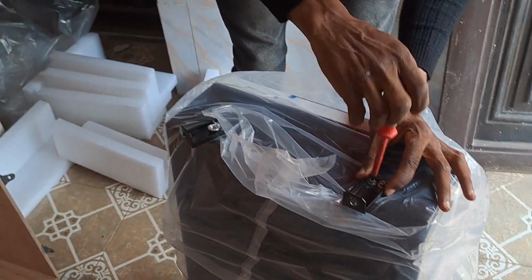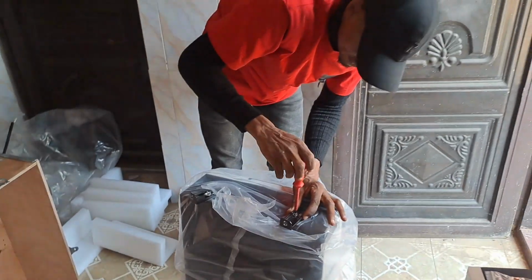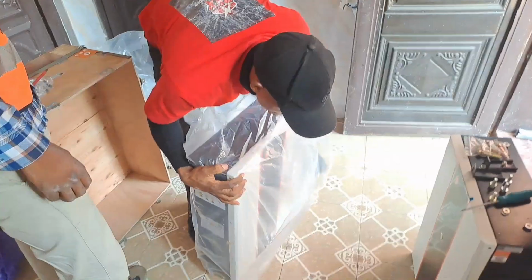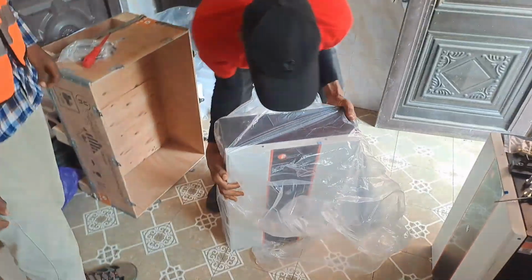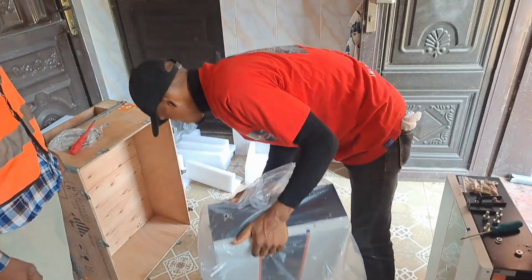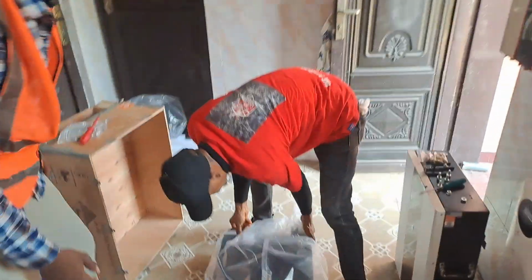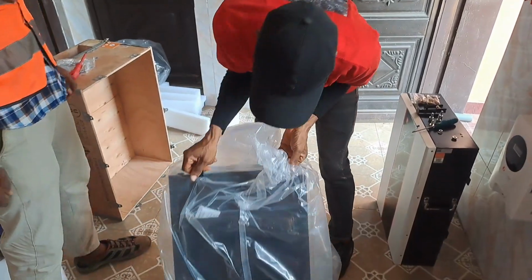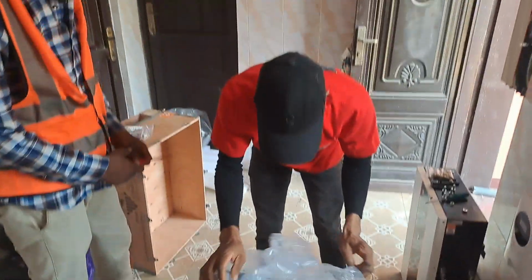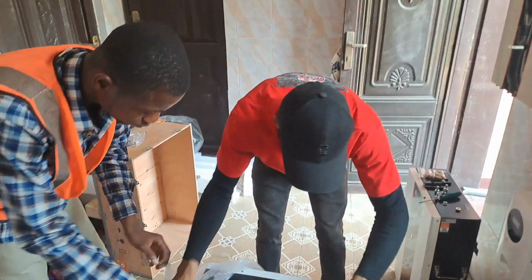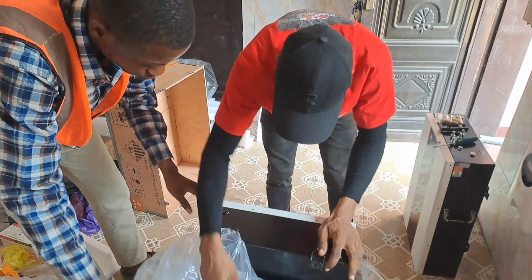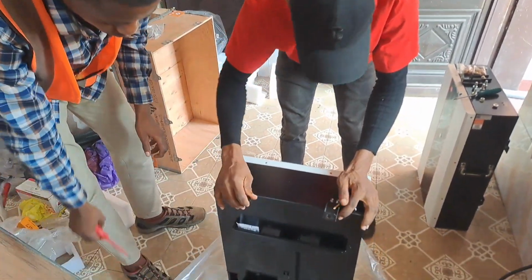Here you can see the inverter. We are fastening the inverter after unveiling the battery. So this battery is actually a lithium battery, 10 kilowatts. We have two of them, trying to bring in the solar panel for charging. When that is done, you unveil it as we just did now.